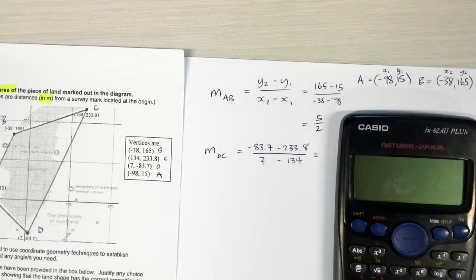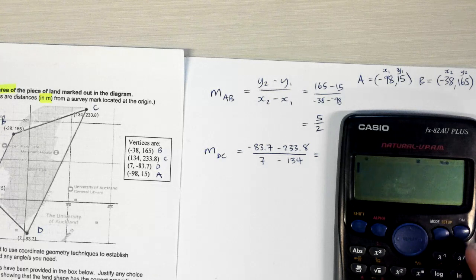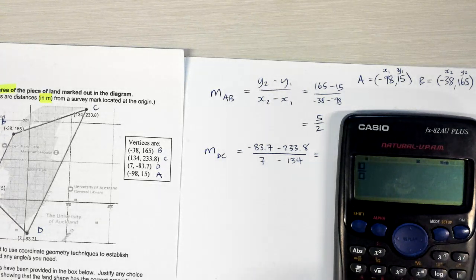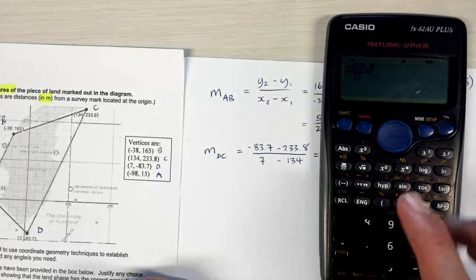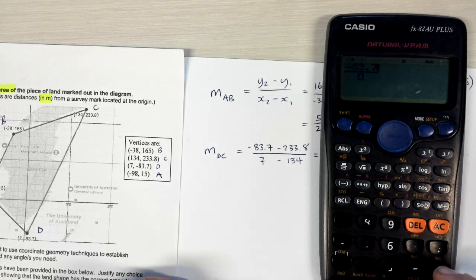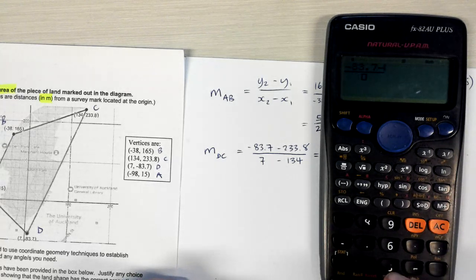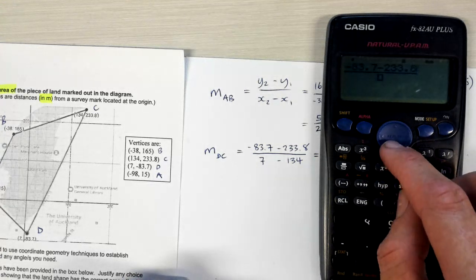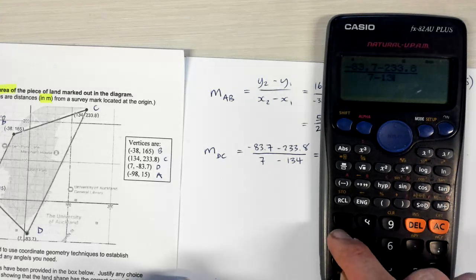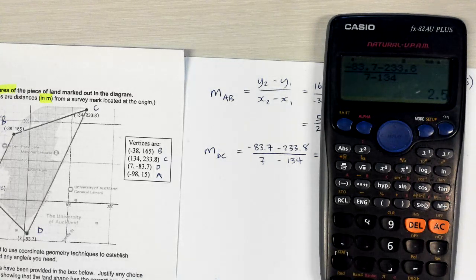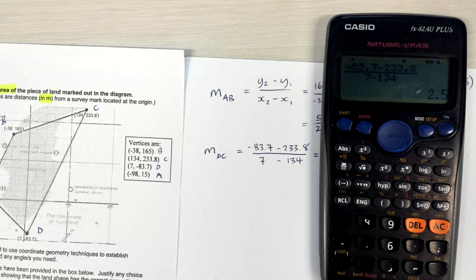I'm going to do this one on the scientific calculator, if it works, which it does. Scientific calculators are pretty cool because they've got this awesome fraction function. Oh no, I don't have a negative 83 point. I've got no buttons on this, so it's quite hard to work out what I'm actually doing. Negative 83.7 minus, I think that's where the minus is, 233.8, and then I go down to get to the bottom of my fraction, 7 minus 134. And that is 2.5. I don't understand 2.5.